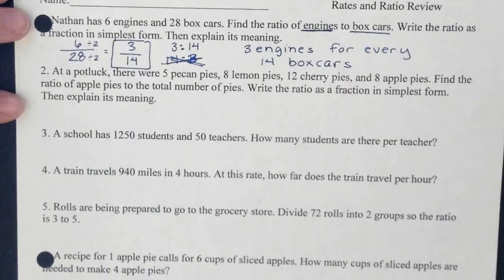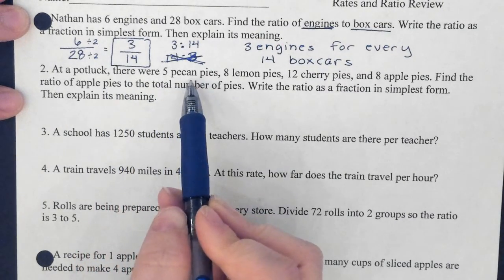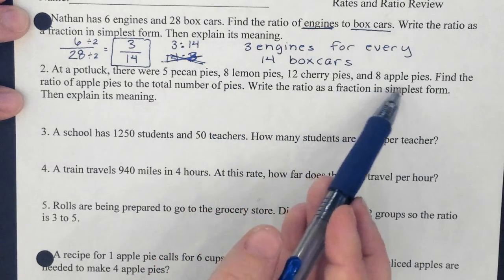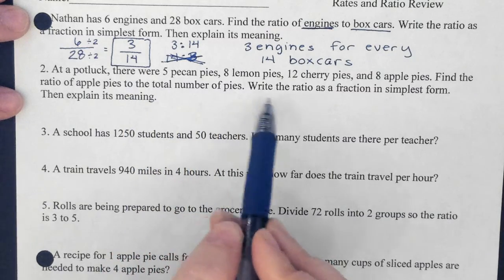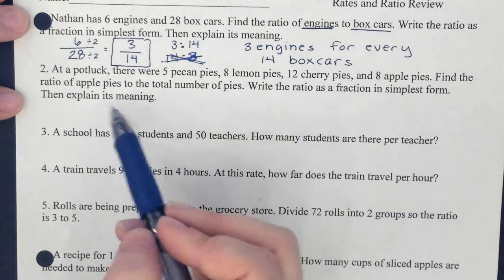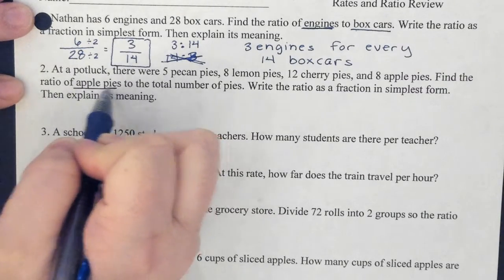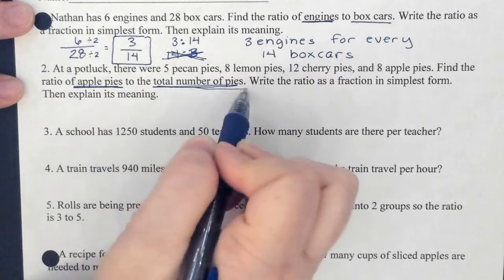All right. Number 2. At a potluck, there were 5 pecan pies, 8 lemon pies, 12 cherry pies, and 8 apple pies. Find the ratio of apple pies to total number of pies. Write the ratio as a fraction in simplest form and explain its meaning. So again, where it says ratio, I'm looking at apple pies on top, total pies on the bottom.